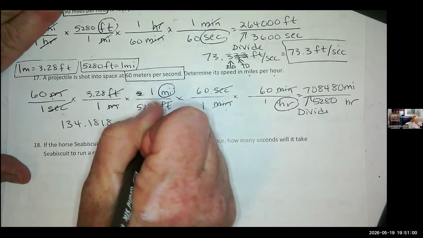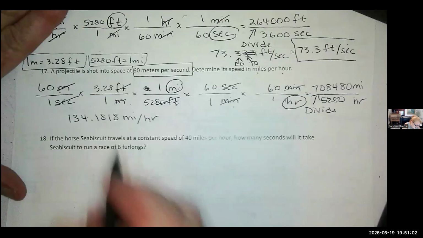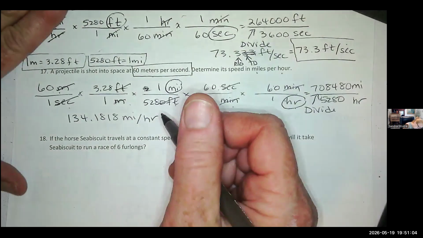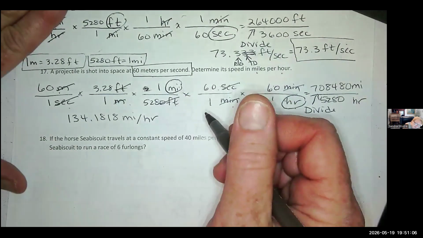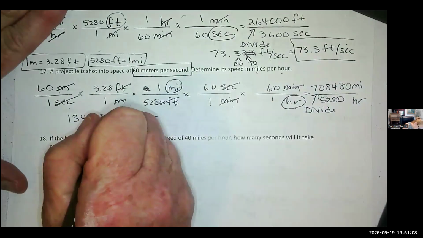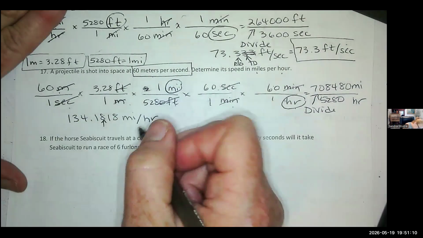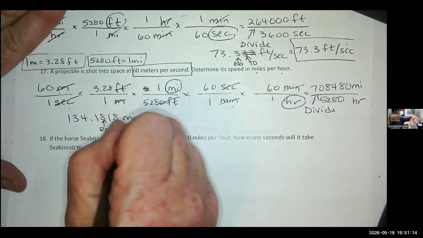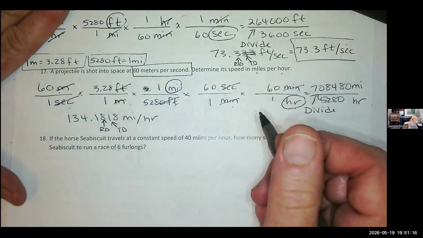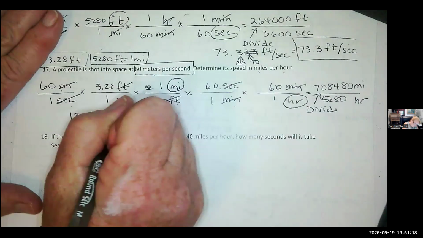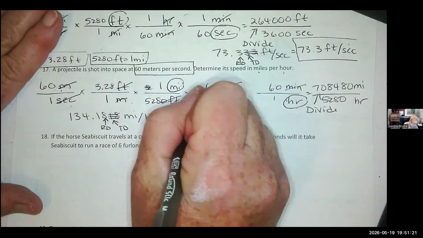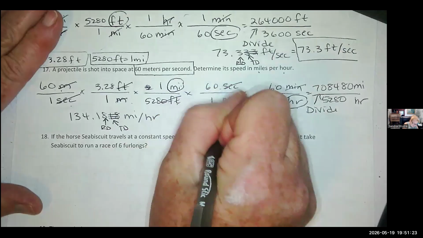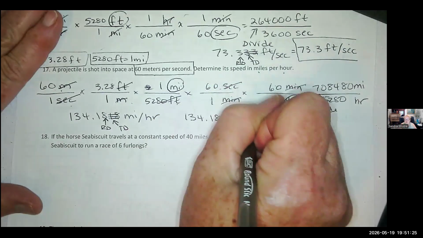Now I want to round this. I'm going to go ahead and round it to the hundredths place, which is 2 decimal places. That's my rounding digit. The 1 directly to the right is my test digit. 1 is less than 5. So I'm just going to ignore everything else. And my answer is going to be 134.18 miles per hour. This is equivalent to 60 meters per second.